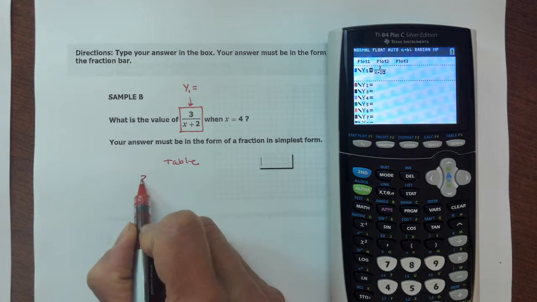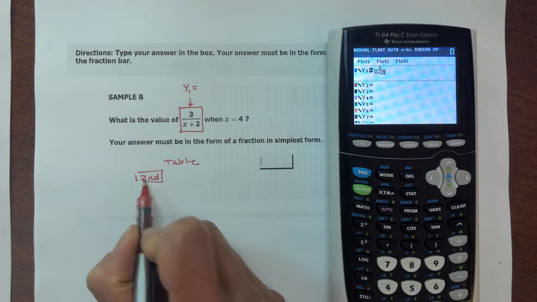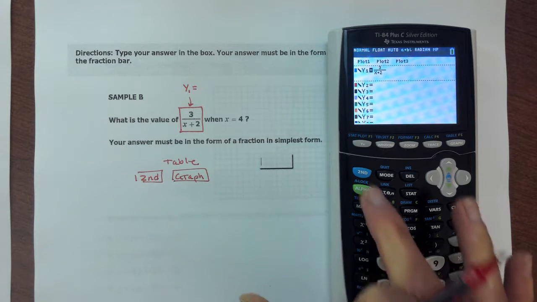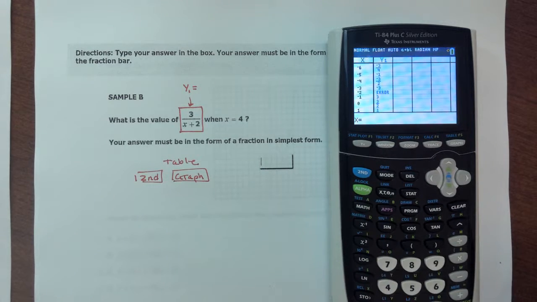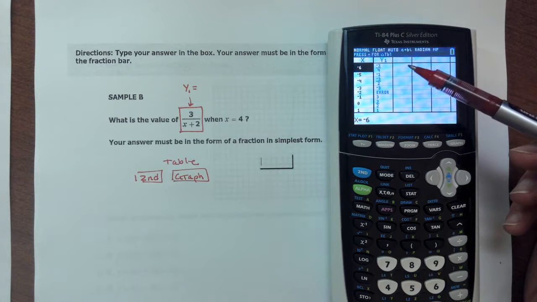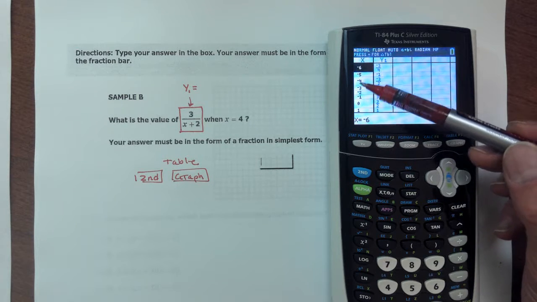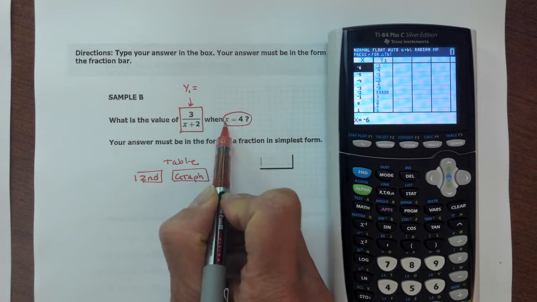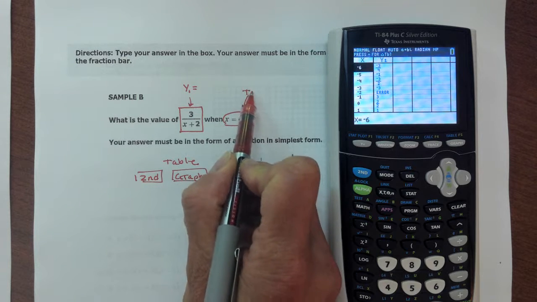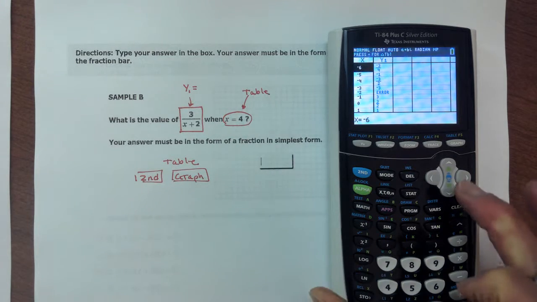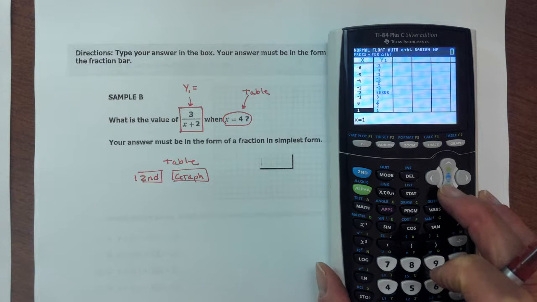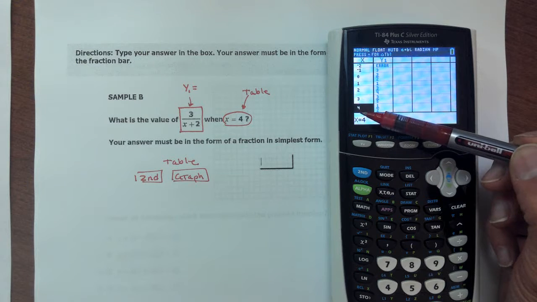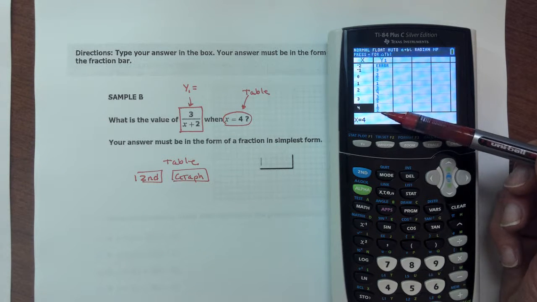It's in blue. So I'm going to do second graph. Okay, that's the button I would push. And that's going to give me my table. So we can see here in our table we have different values of x. Well, what do I want x to be? I'm going to look for x is 4 in the table. So where is x equals 4? Well, here it's 0, 1, 2, 3, 4. So when x is 4, I get an answer of 1/2.